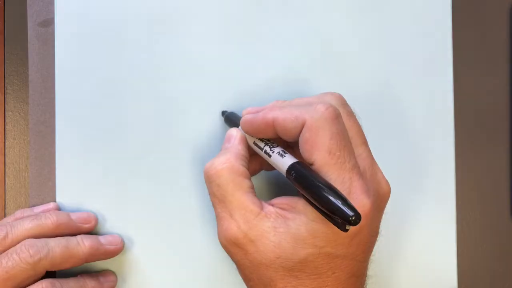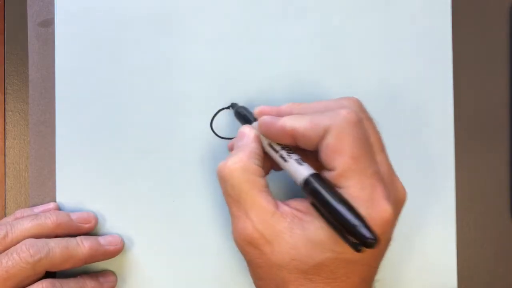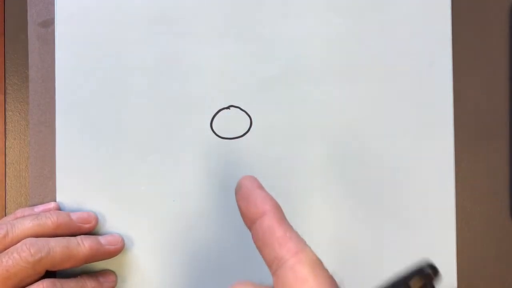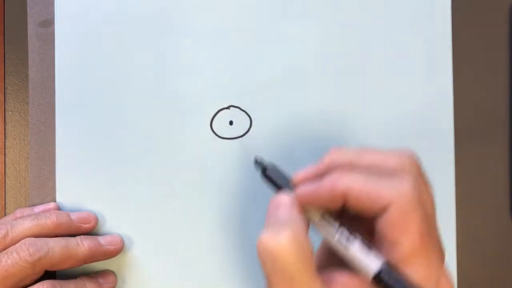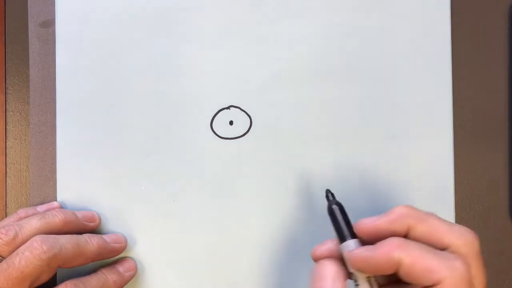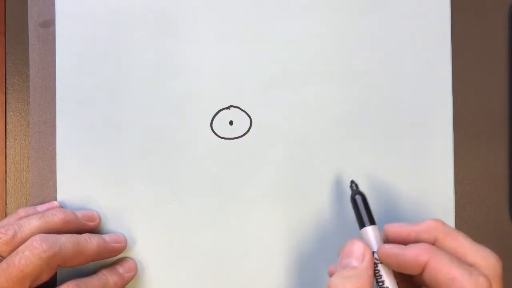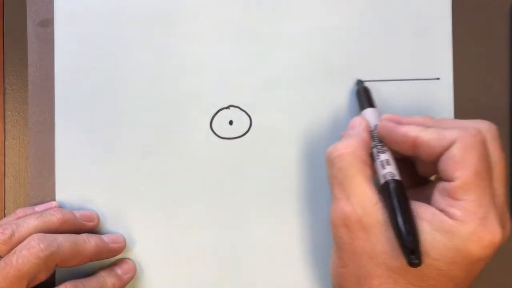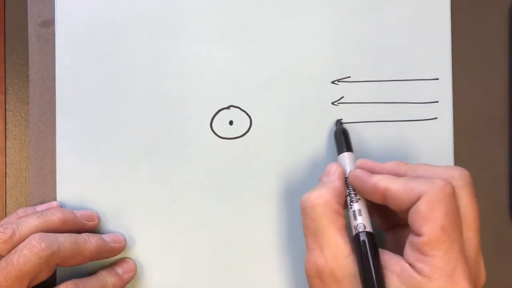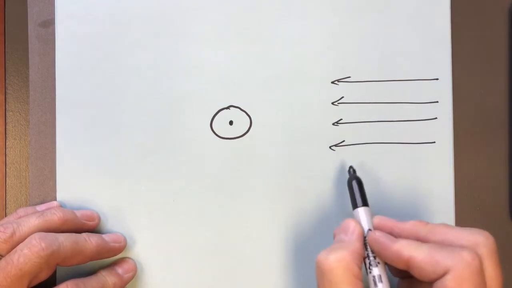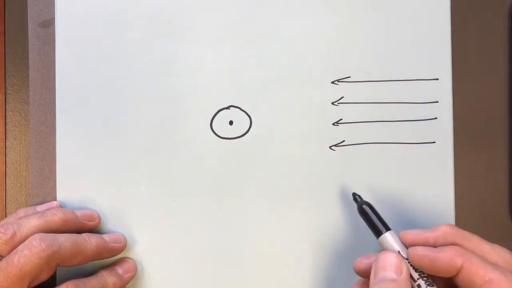Let's say that this represents the Earth. Now you're looking at the Earth from the North Pole, so you're looking at it from above, so that represents the North Pole. Now, for this example, we need the sun, so let's say that the sun's rays are coming in from this direction here. Okay? So that represents light coming from the sun.